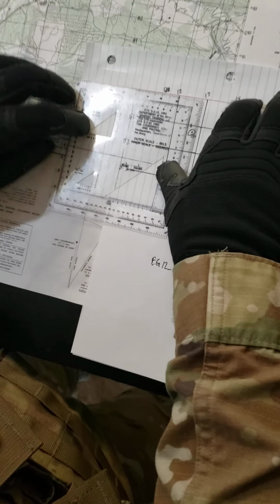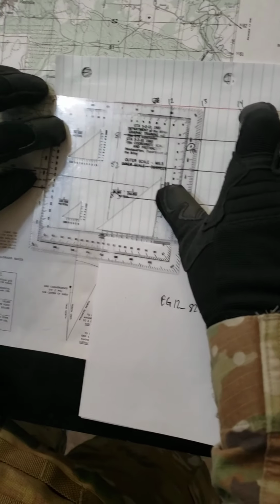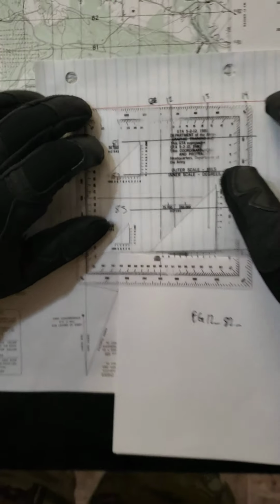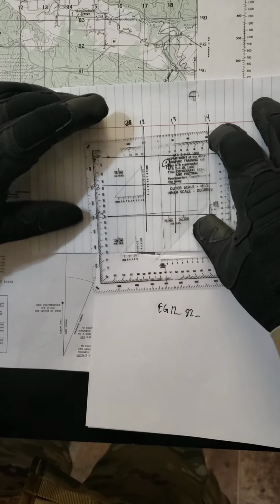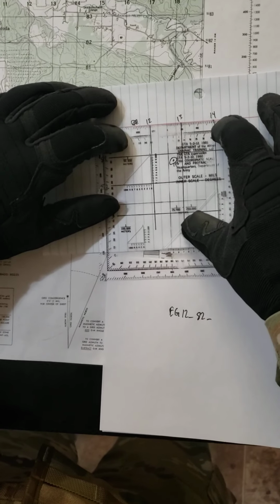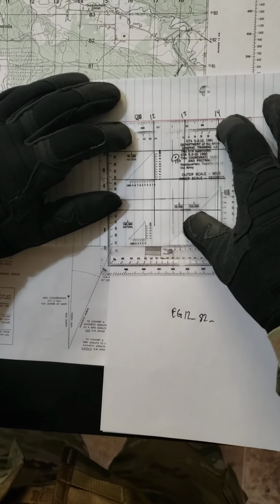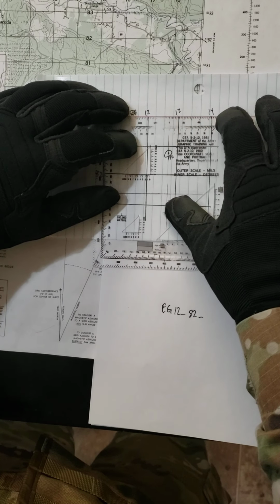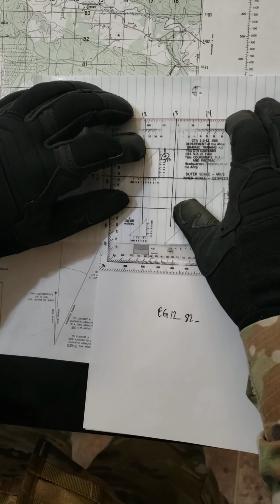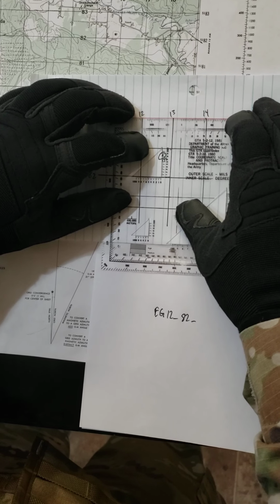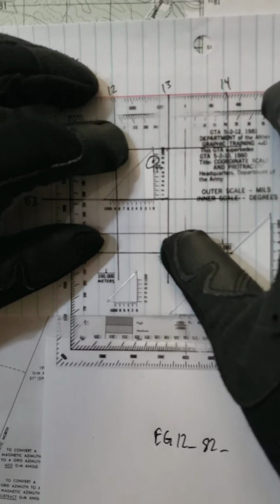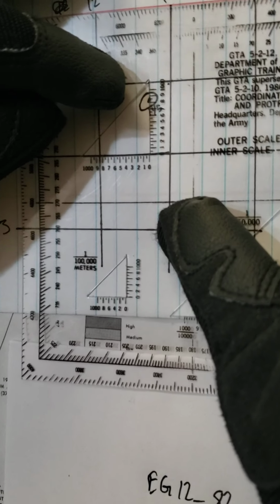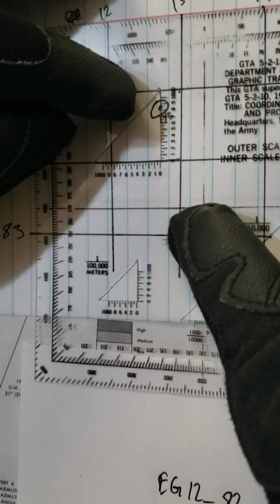You're going to look for the triangle with the 1 over 50,000 meter scale. Where those two numbers intersect, the 12 and the 82, is where I'm going to put my 0 to 0 line. And I'm just going to drag this protractor all the way to the right until it's dead center on the point. To read this, it is below the point, between 8 and 9.